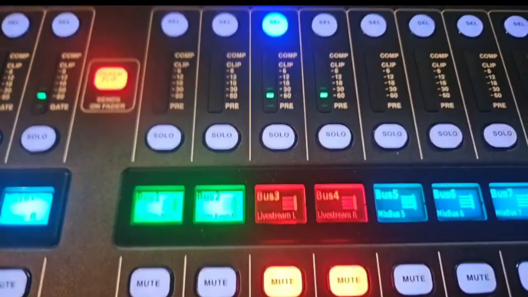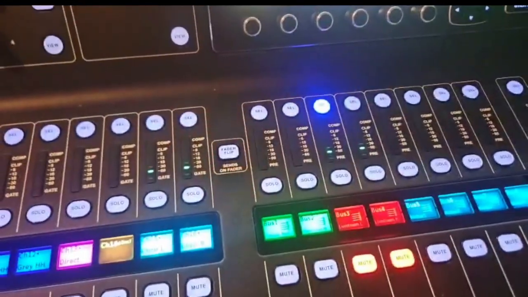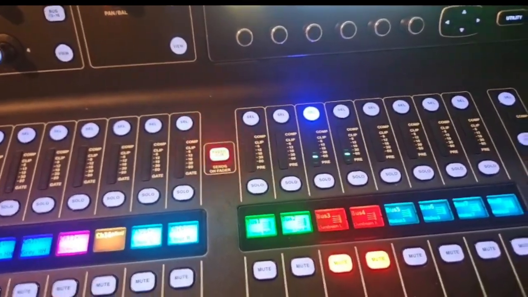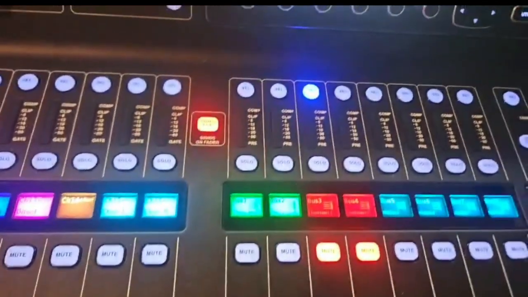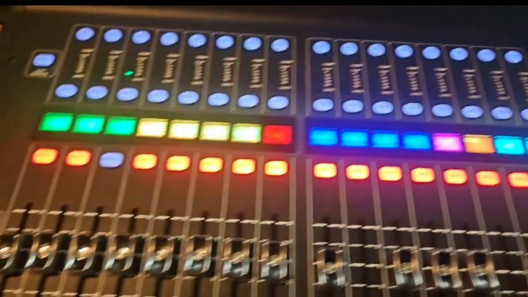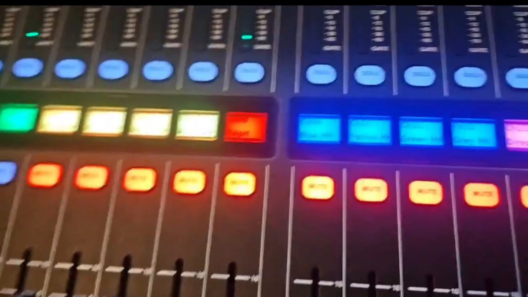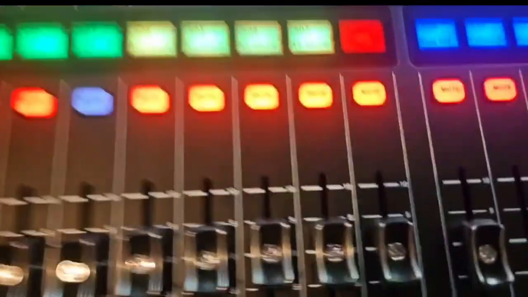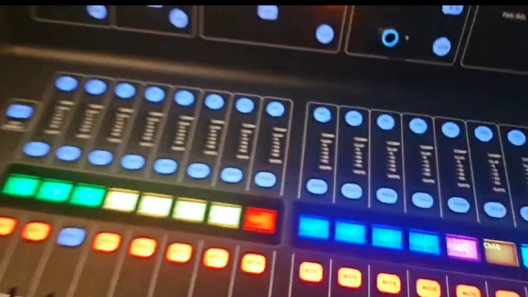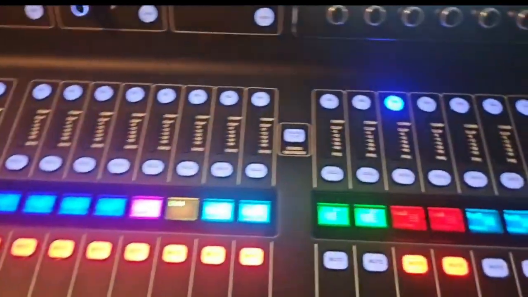There are things that can be done on here that will affect the live stream. It is almost 100% custom, the mix we send to the live stream. The one exception being, let's turn that fader flip off. We're mixing for the house now, and in the house, I have everything almost muted. If something is muted on the house mix, it will be muted to the live stream.